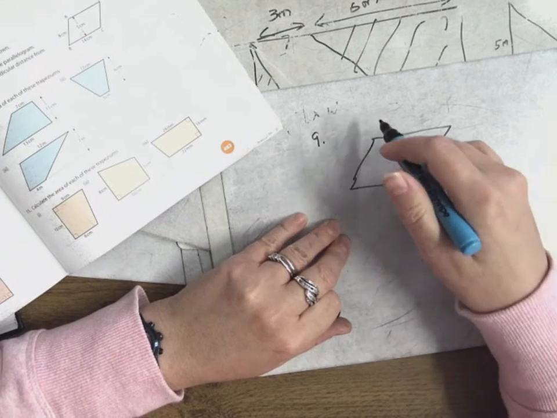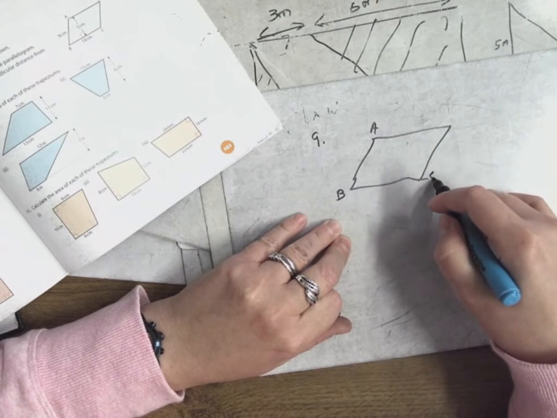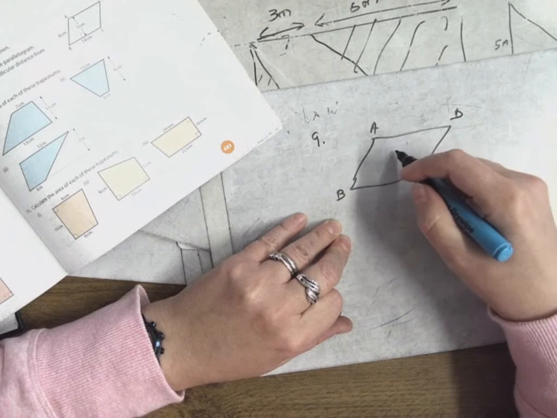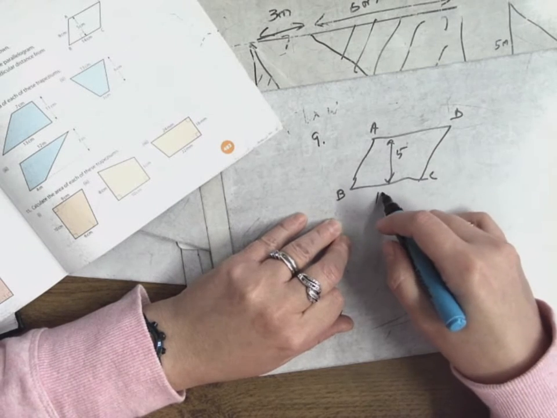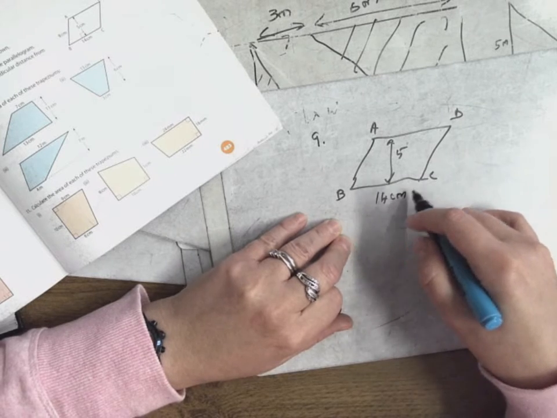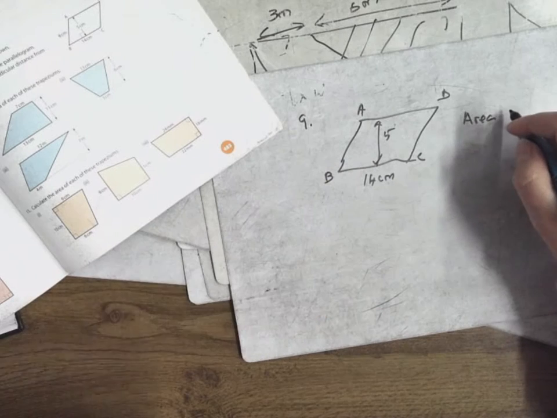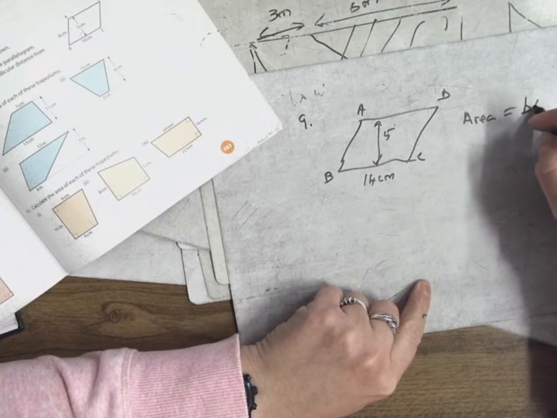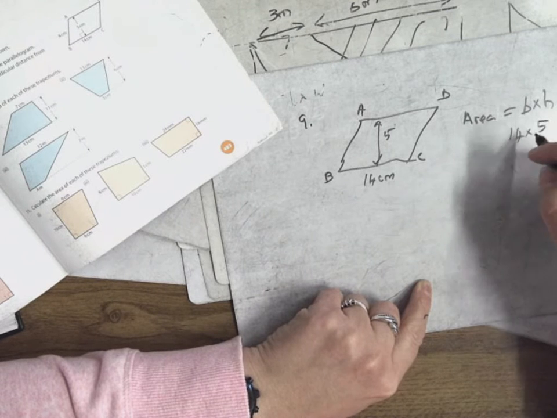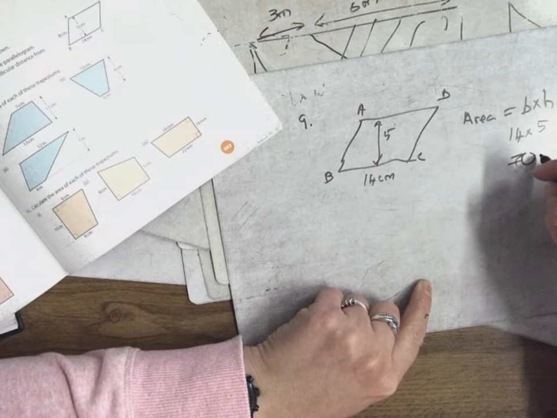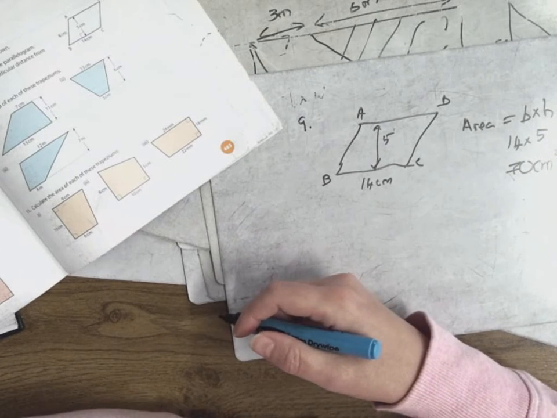So number 9 reads: ABCD is a parallelogram. So ABCD, they tell me it's a parallelogram. And it's telling me the height is 5 and the base is 14. It says find the area. So there's a formula for a parallelogram, girls. It's just base by height. So the base is 14, the height is 5. 5 14s are 70. And let's put a unit on it. It's area, and everything was in centimeters, so 70 centimeters squared.